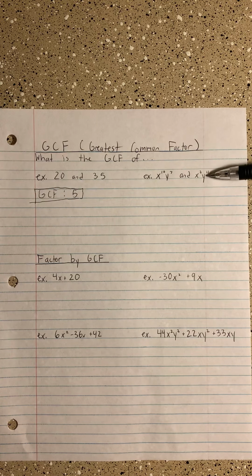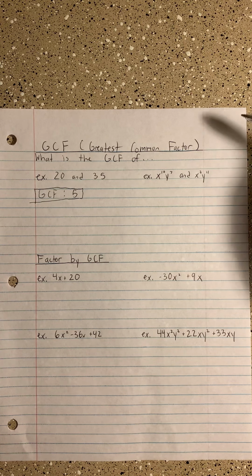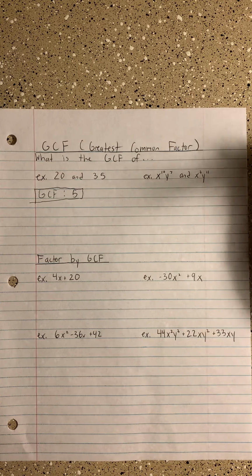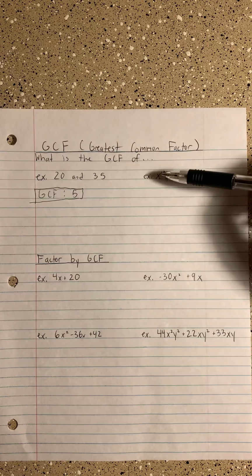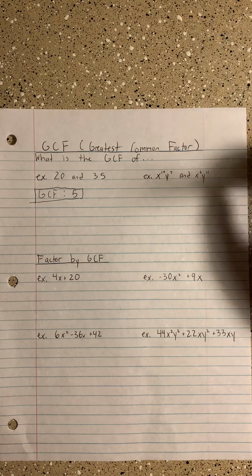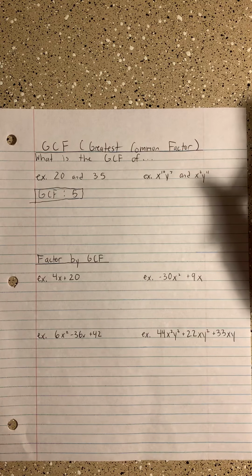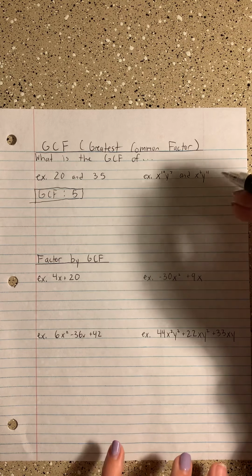If we're looking over here, when you have variables, so let's say we're trying to find the GCF of 10, x to the 10th, y to the 7th, and then x to the 3rd, y to the 11th, you always want to pick the smallest exponent, okay? So for example, you want to look at each separate term, so the x's and then the y's. So we've got x to the 10th and x to the 3rd. Well, the biggest number that can go into both of those is x to the 3rd, okay? Because you can have 3 x's here and you definitely have 3 x's here.